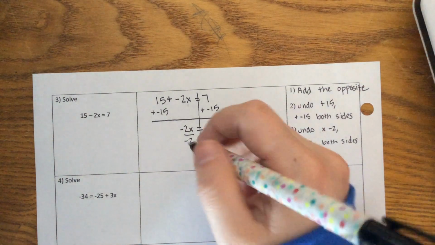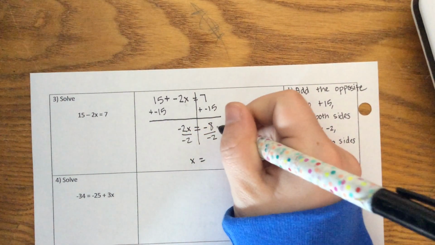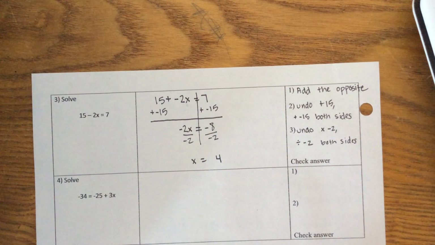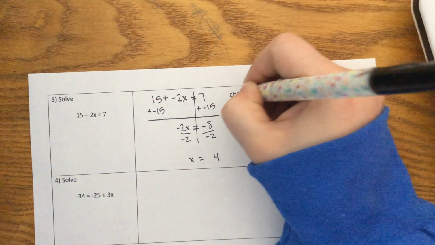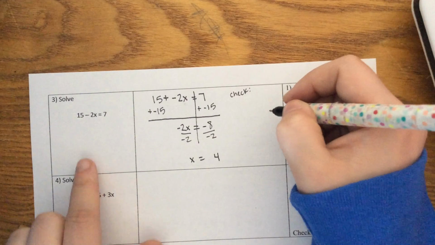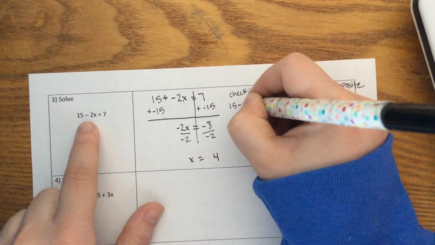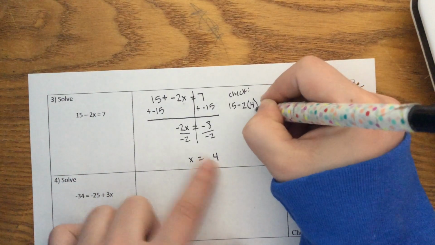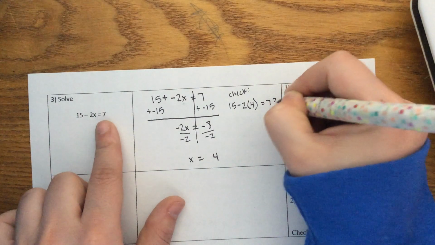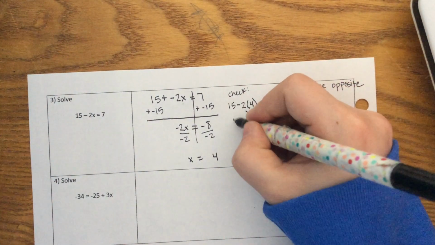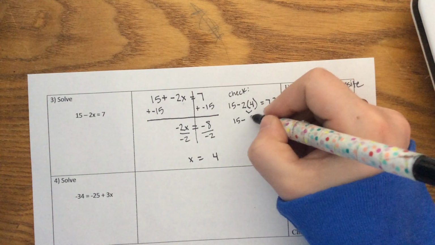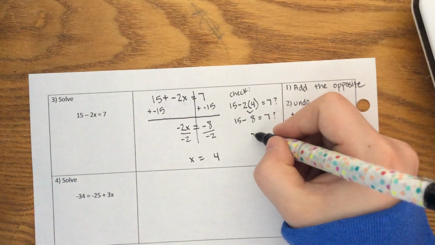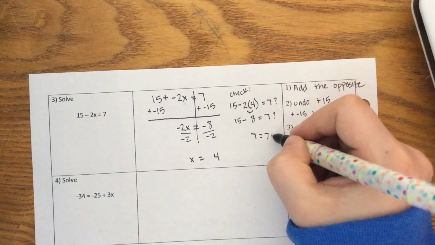So on the left side, that leaves me with just x. And then 8 divided by 2 is 4. And a negative divided by a negative is a positive. So now I'm going to check my answer. So I'm saying 15 minus 2 times my x is 4, equals 7. So that's the question. So I'd multiply first. So I have 15 minus 2 times 4 is 8, equals 7. That's the question. 15 minus 8 is 7. So 7 does equal 7.